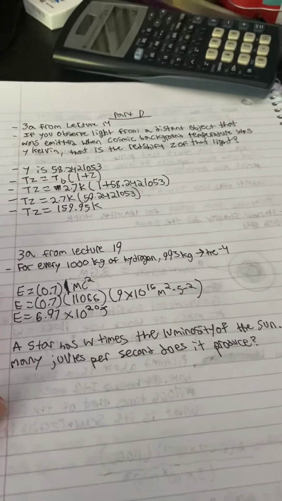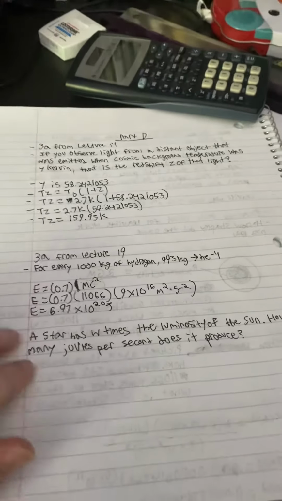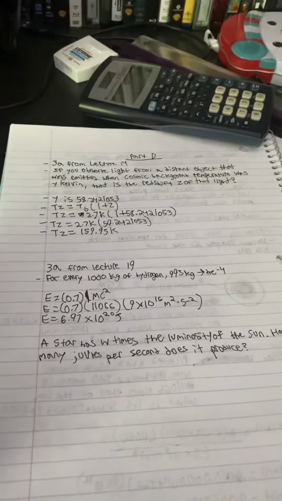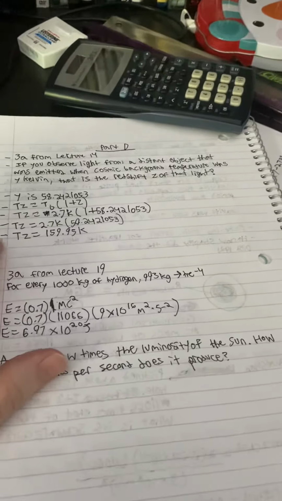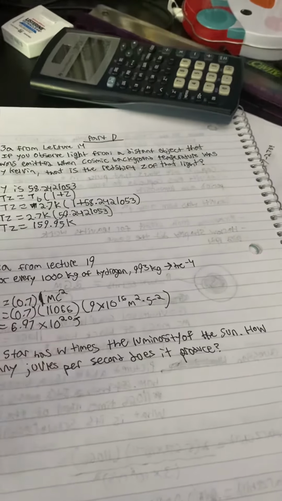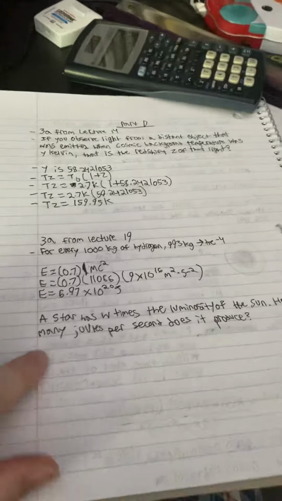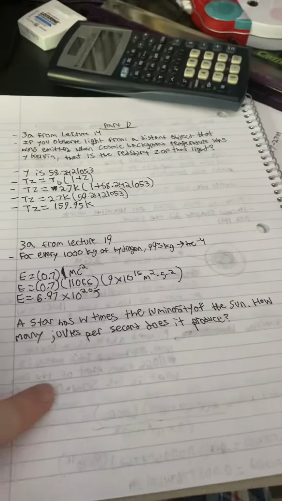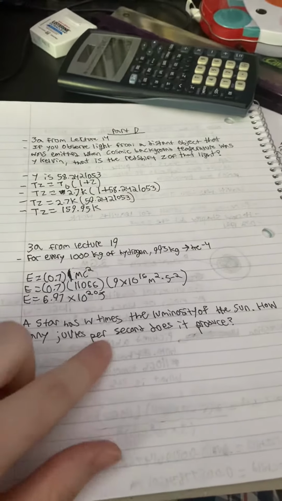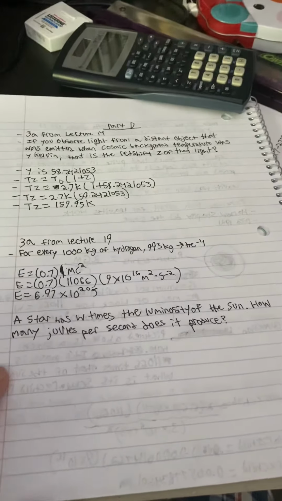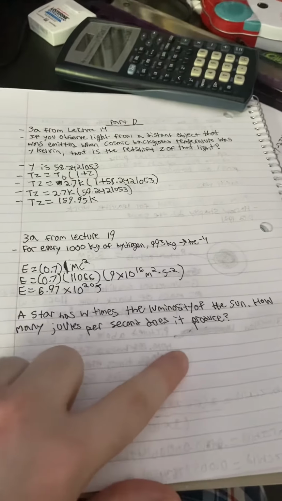Next up, we get the 3A from lecture 19. Now you'll see I wrote the question on the bottom just because I got a little bit carried away and just kind of did all the math first, so just my bad on that one, but the question's here nonetheless. We got a star has W times the luminosity of the sun. How many joules per second does it produce?